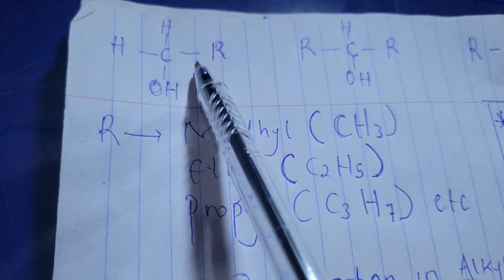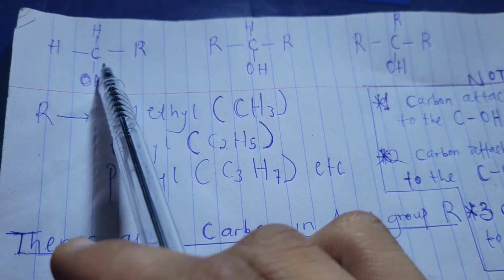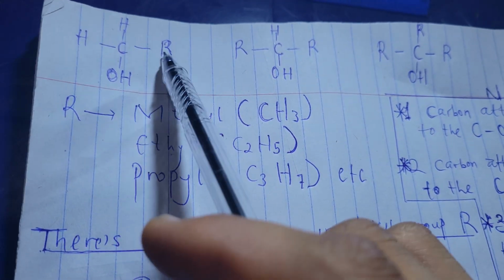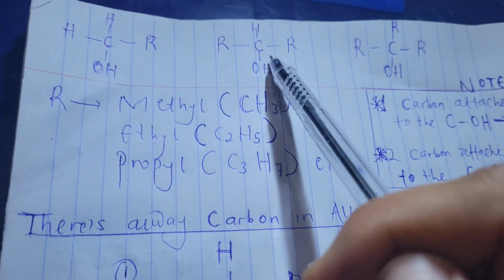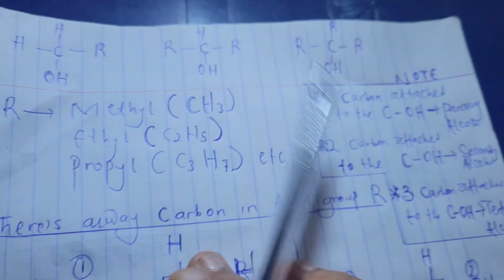You can see the general diagram for it. This is the primary alcohol. Primary, why? Because it has just one carbon. This is secondary because it has two, these two. And this is tertiary because it has three: 1, 2, 3.